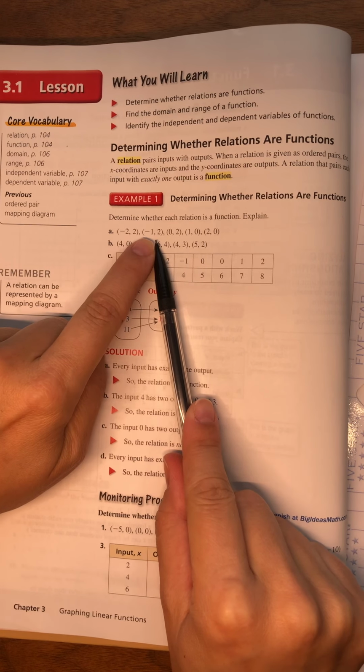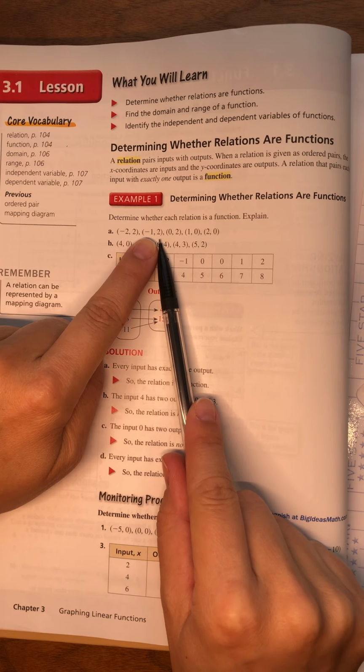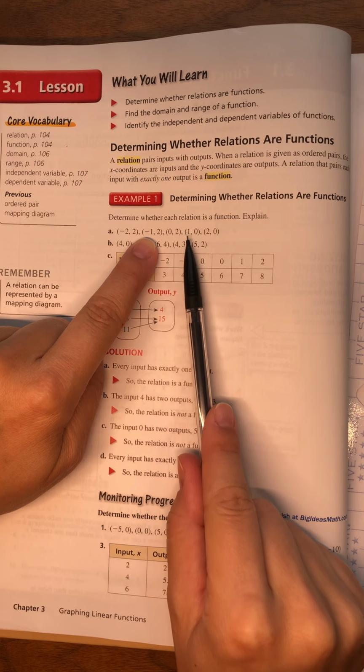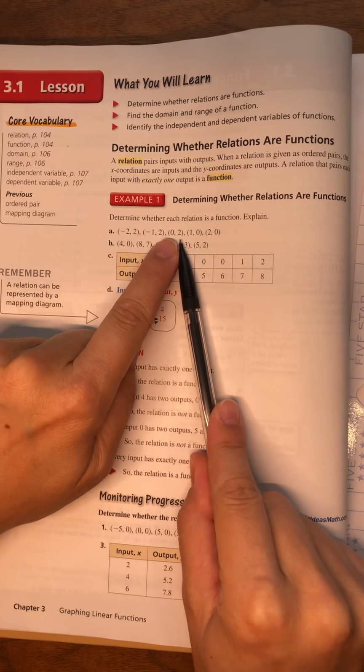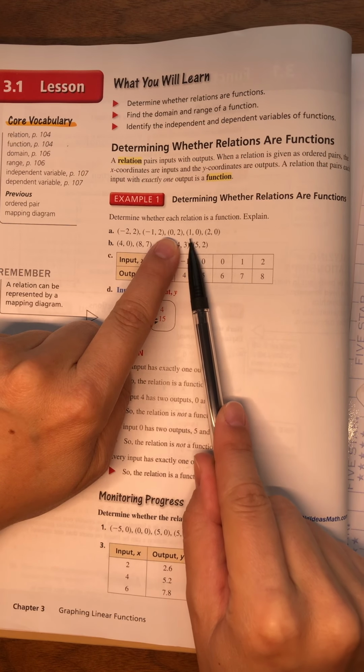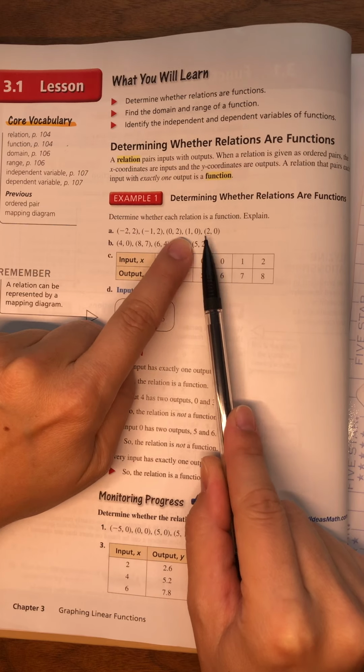Let's check the second point. -1 is paired with 2. Let's look to see if there are any other -1s as x's that are paired with different y's. So this is not -1, no, no, so we're still good. Check out this x, 0 is paired with 2. There are no other zeros for x's paired with different y's, so it's still okay.